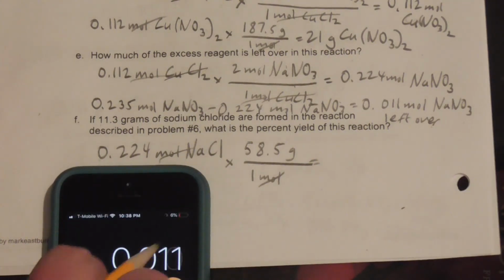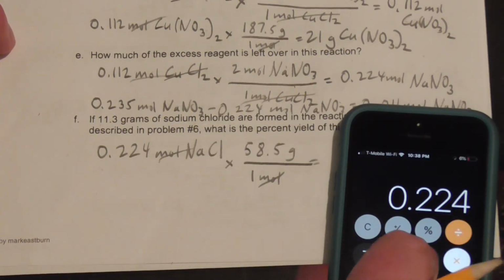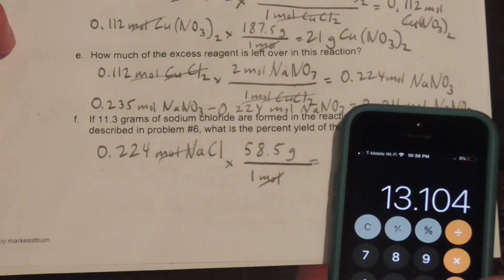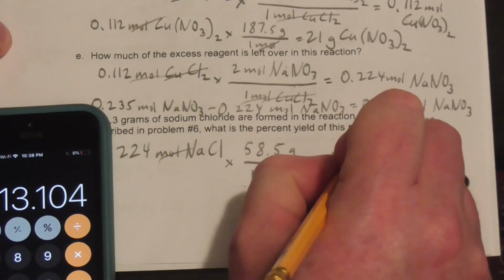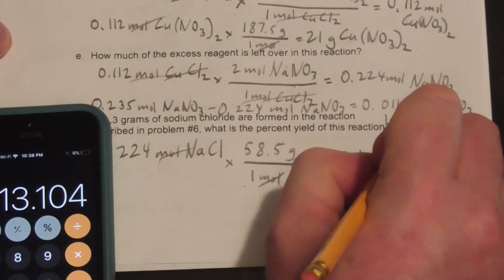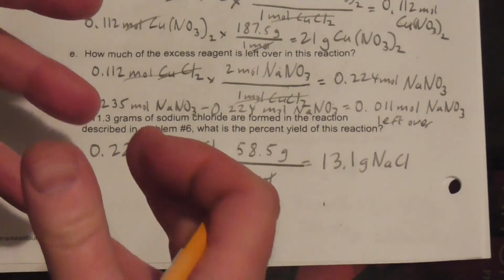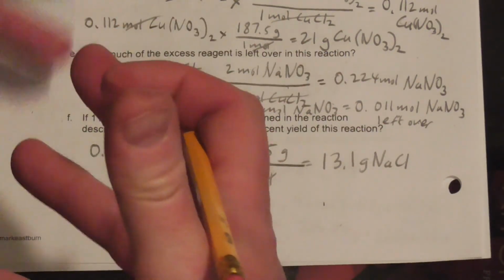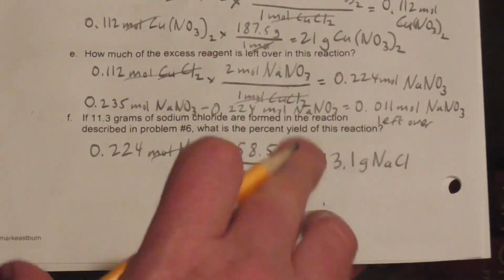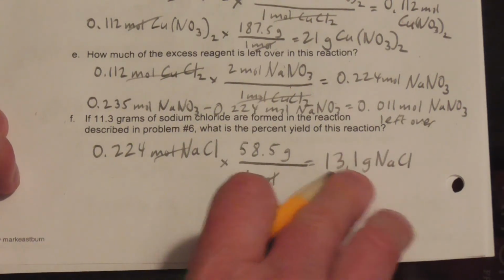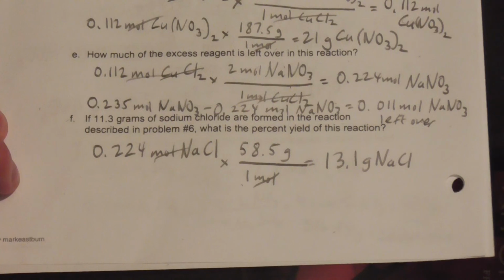In a perfect situation, I should have made 13.1 grams of sodium chloride. I did not make that because not every atom in this equation actually found the other atoms. You never get perfect yield. That is what we did mathematically. That's how much we should have gotten. How much did we get?